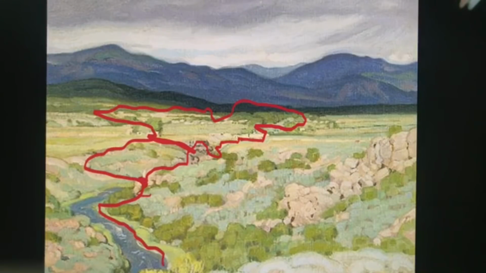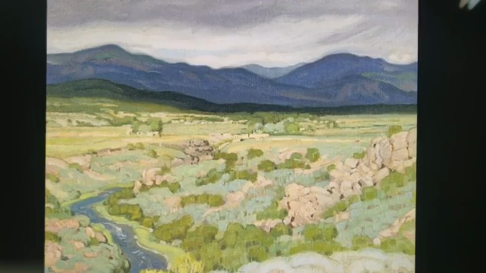And your eye can really wind around. It can follow. And the line doesn't have to be constant. It can be broken like these shrubbery. They don't necessarily connect, but our eyes will follow this unconsciously, and it leads you back into the composition.